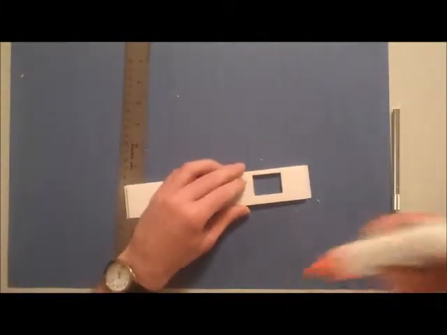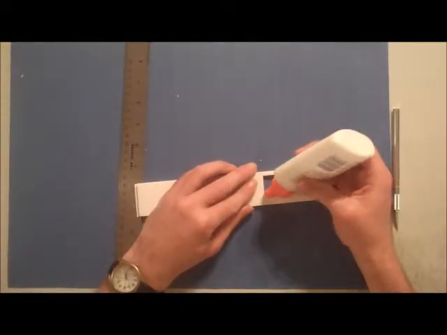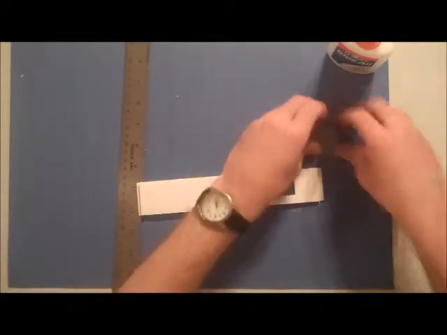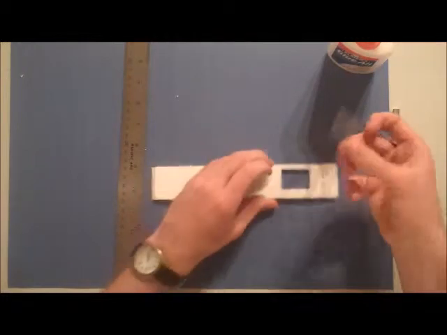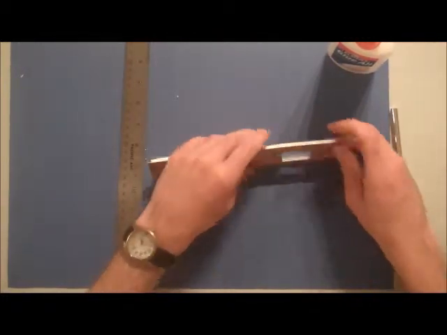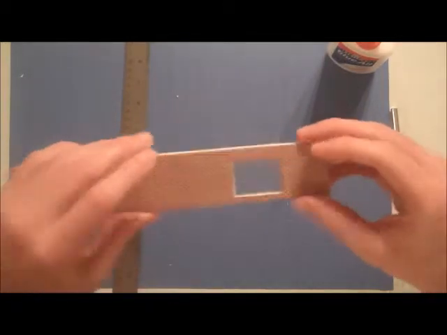Apply a small amount of glue lightly around the perimeter of your cutout, and apply the transparency paper. Just like so.